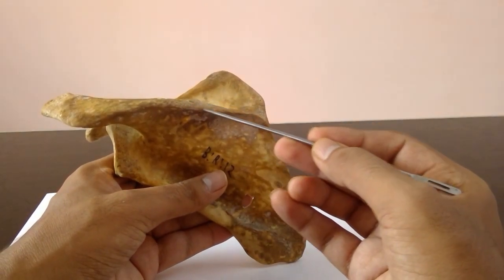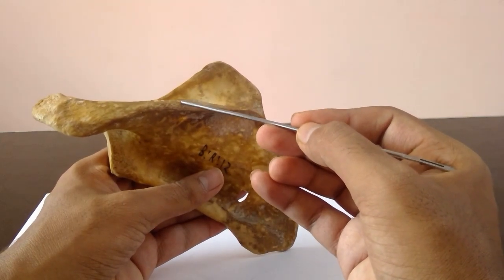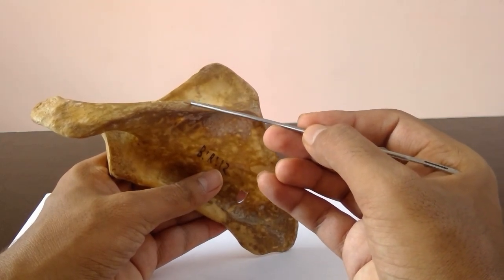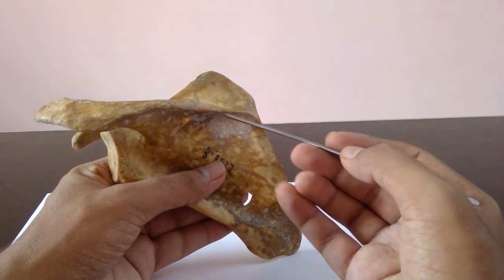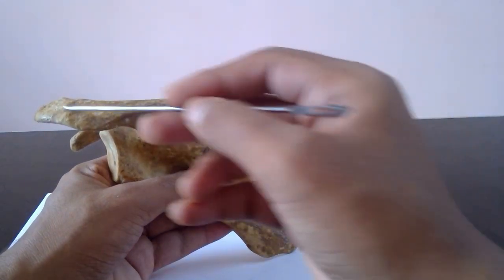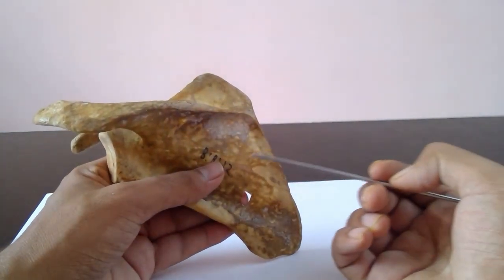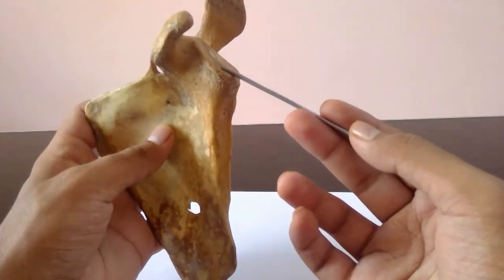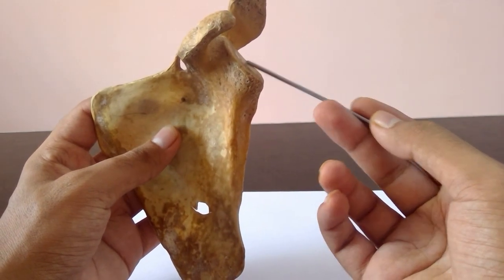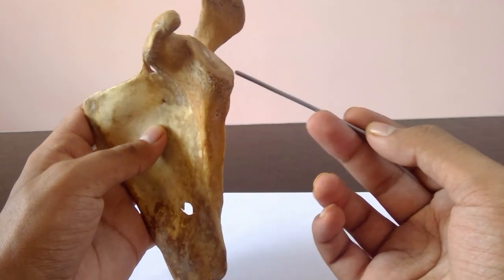This is the prominent surface you'll find here, indicating the medial point of attachment of the deltoid muscle. Basically the spine and the whole of the acromion serve as a lever for the attached muscles, particularly the trapezius.